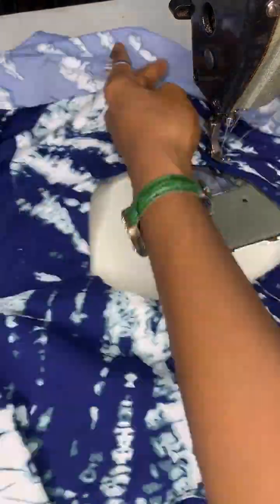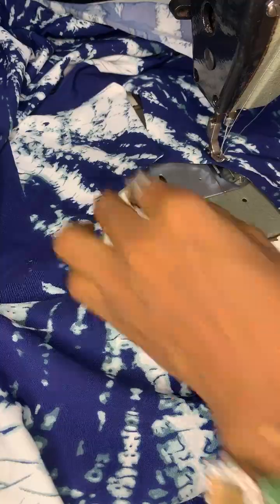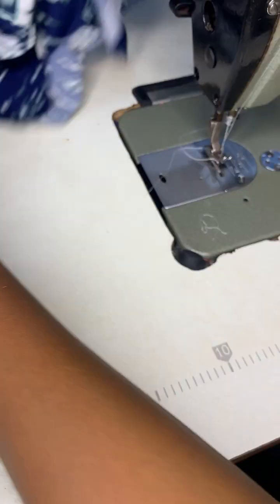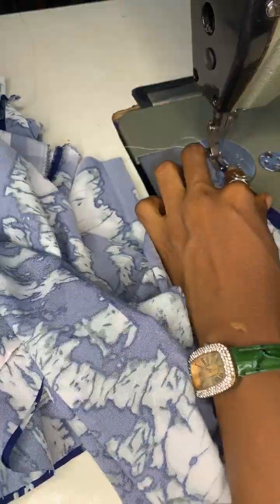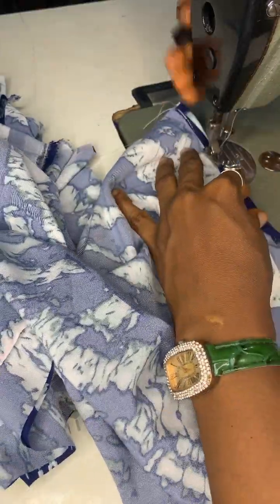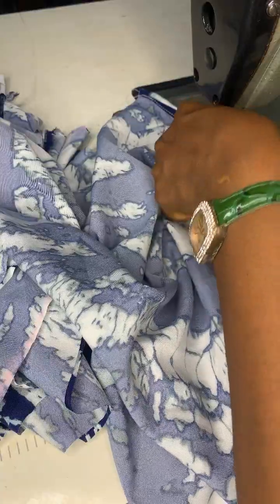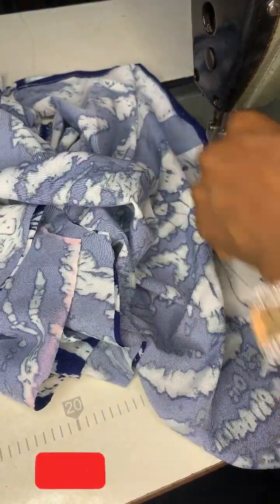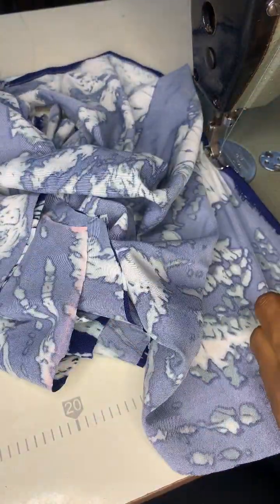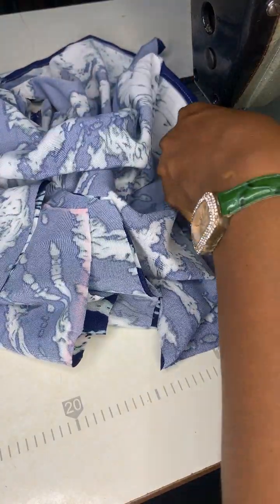So the next thing is to, can you see it? This is so beautiful. Can you see my neck? So I'm going to hem the down part of the sleeve with just a folding of not up to half an inch. Can you see? I'm also going to do so for the other sleeve.